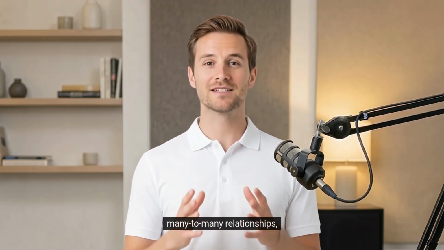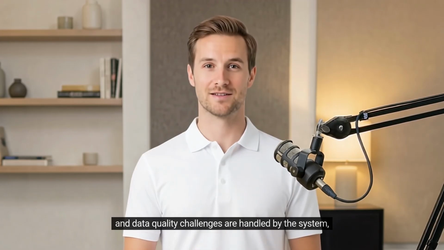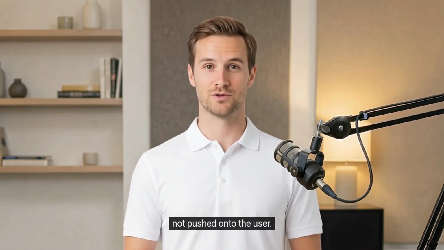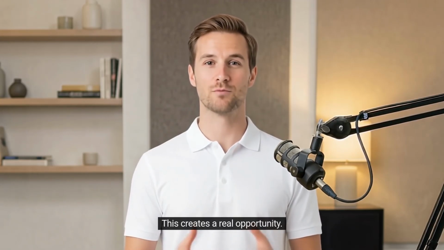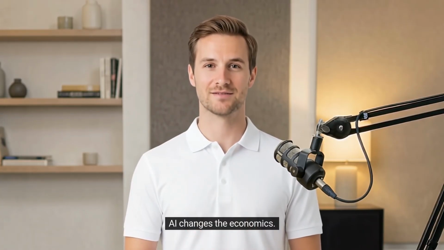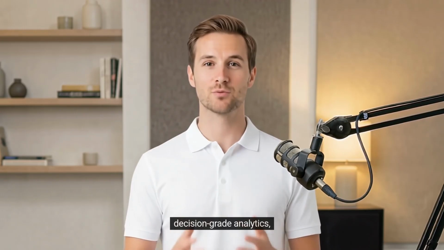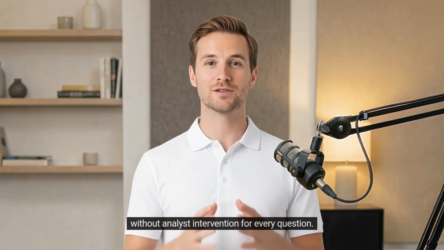And fourth, built for operational data. Messy joins, many-to-many relationships, and data quality challenges are handled by the system, not pushed onto the user. This creates a real opportunity. AI changes the economics. It makes it possible to deliver governed, decision-grade analytics without analyst intervention for every question.